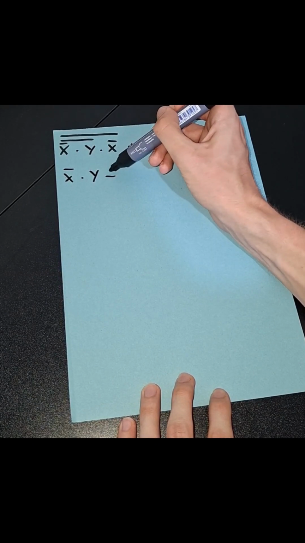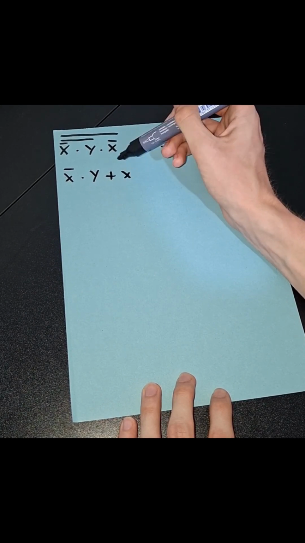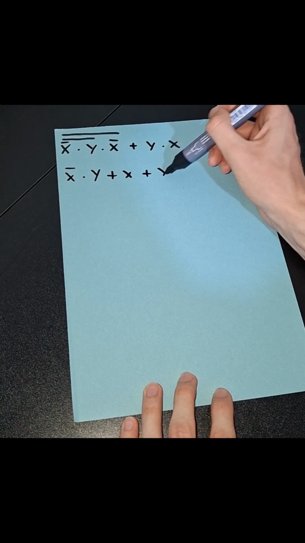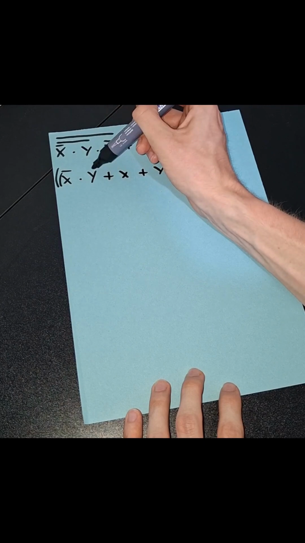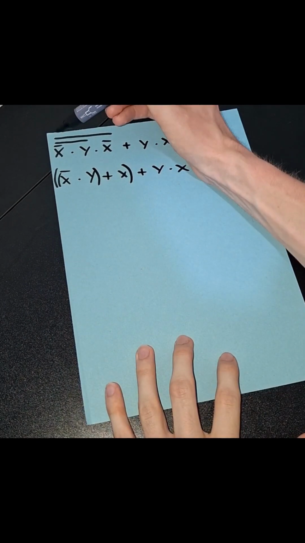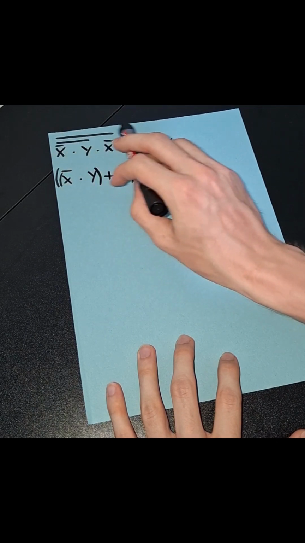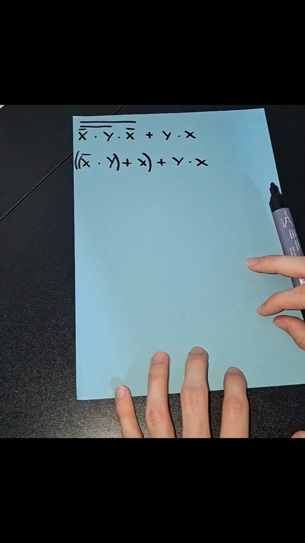Not and will be or. Not X is just X. And then we can just do this. We've got to put brackets around these terms here, because we've just applied De Morgan's law and these were individual terms here. So make sure to put your brackets so you don't get confused.